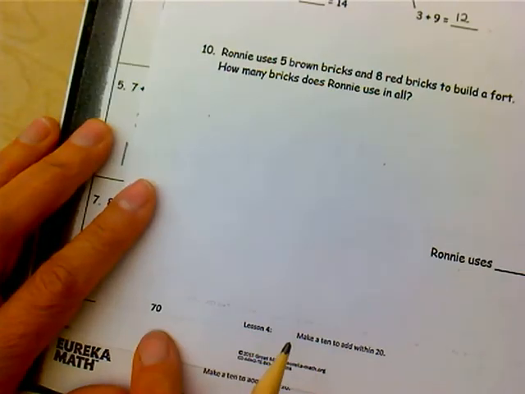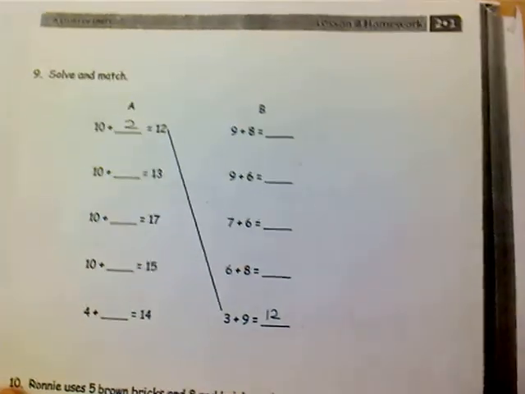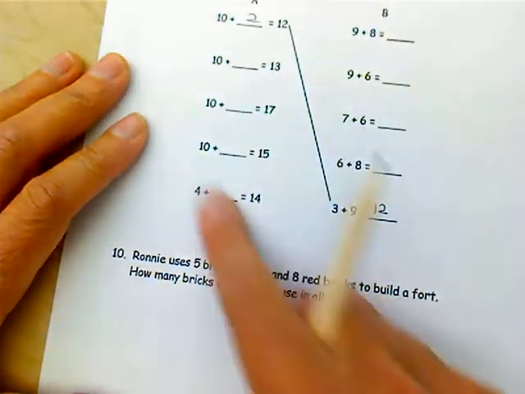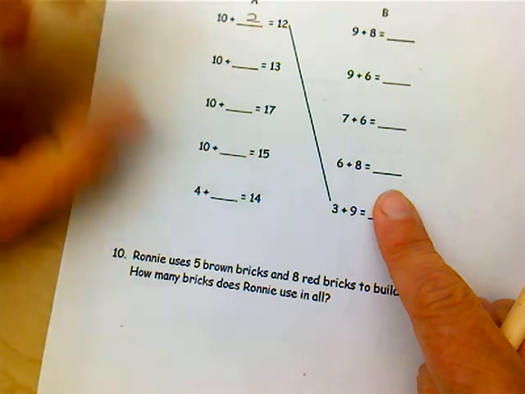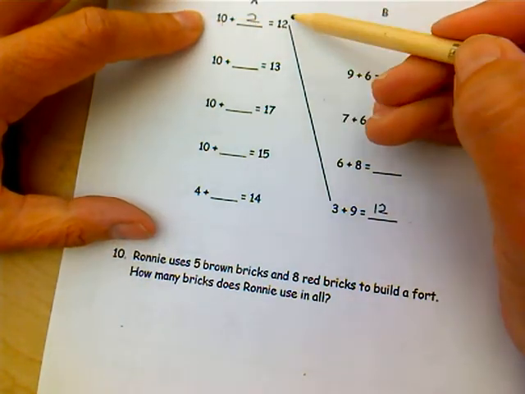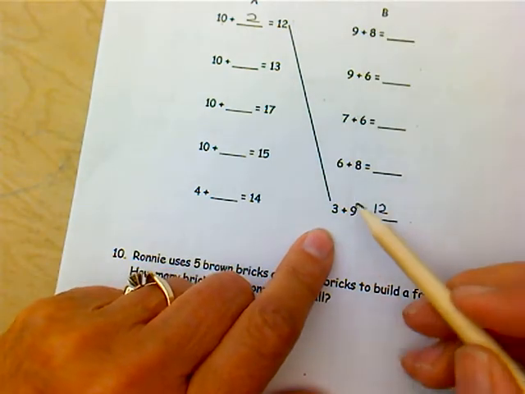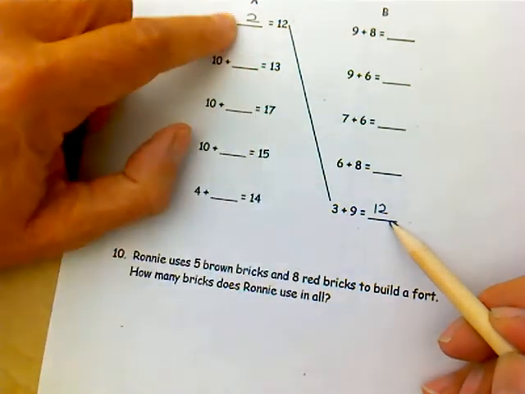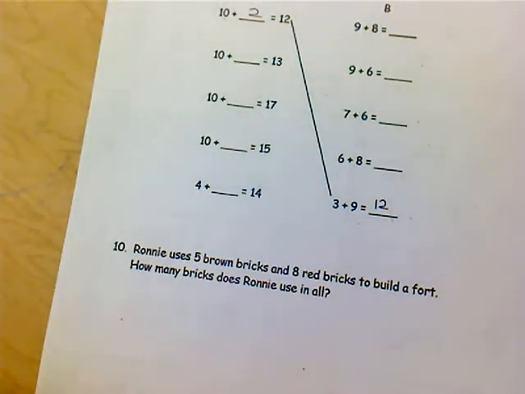Okay, let's come over. We're going to come over to the exit tickets on the back of that. We'll get to that in a minute. We are on page 70, and we have some problems that we need to solve here. You're going to go through and solve all of these problems. So we have to solve and then match. Notice that 2 plus 10 is equal to 12, and so is 9 plus 3 equal to 12. So you're going to find the equation that goes together.